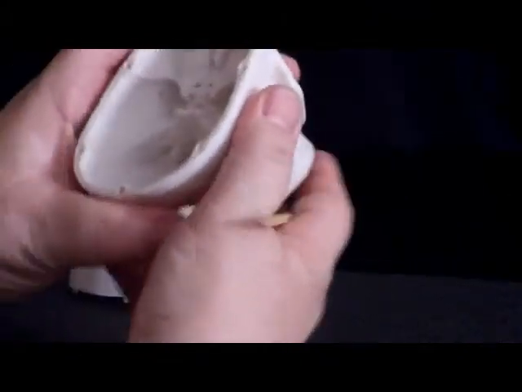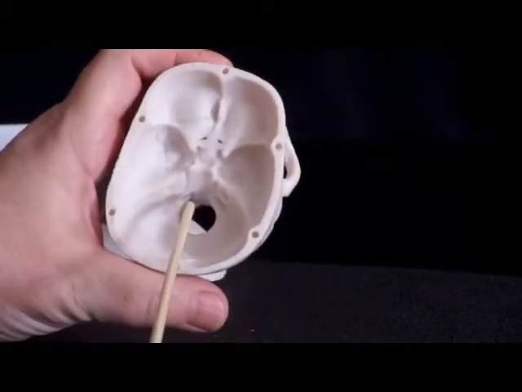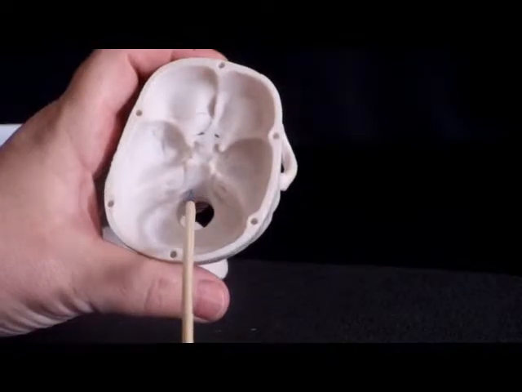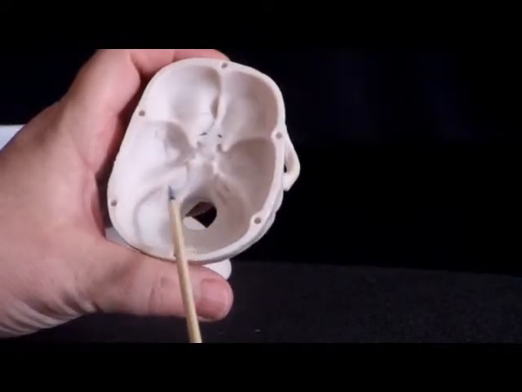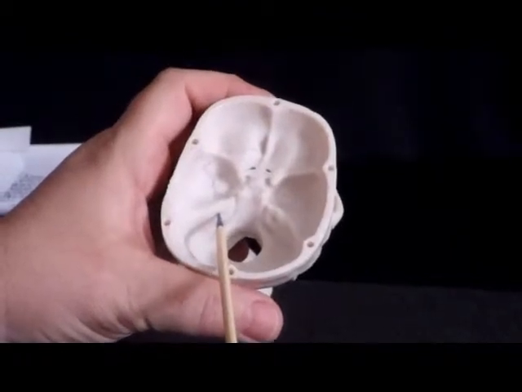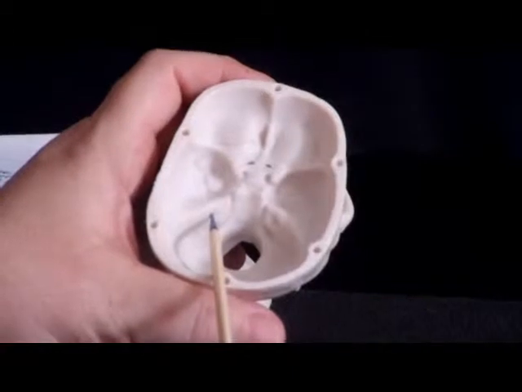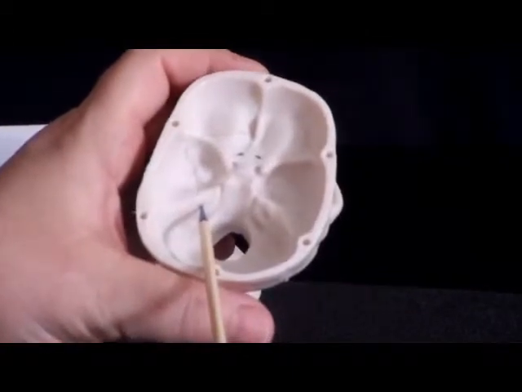Interiorly, we have the petrous, and it means rocky, and it houses the middle and internal ear cavities. We have the internal acoustic meatus, and the cranial nerves 7 and 8 pass through this opening.